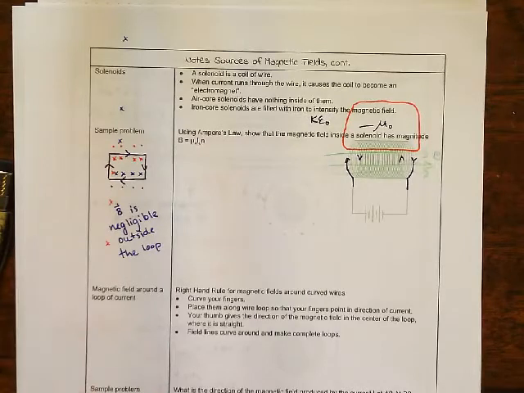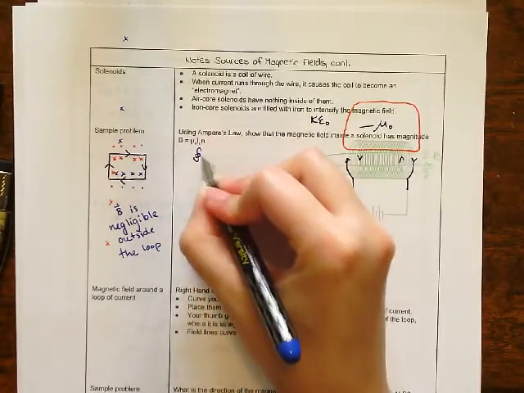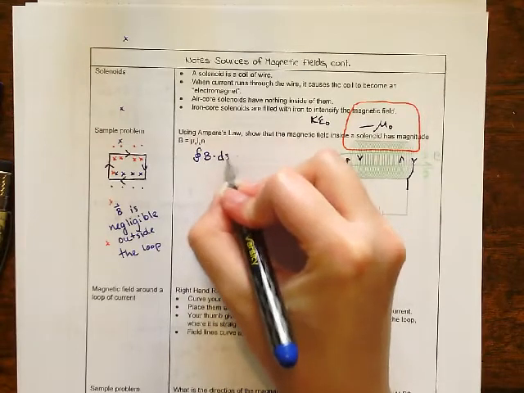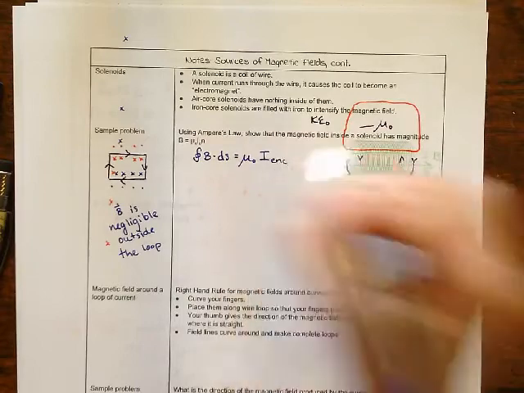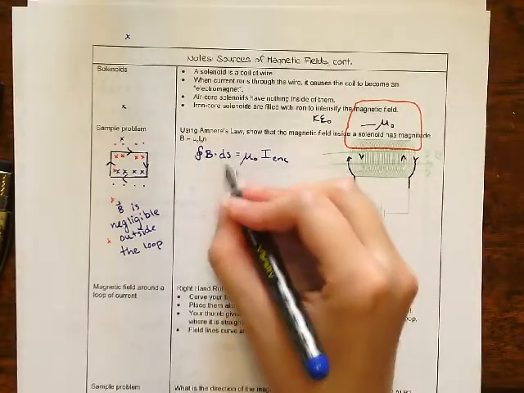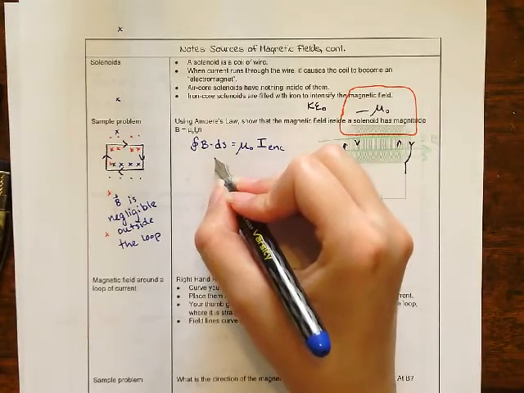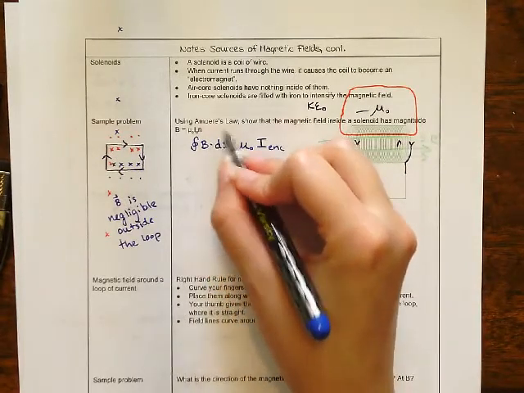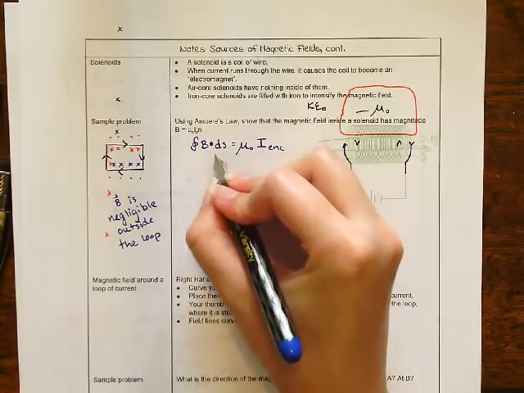When we do Ampere's law, we say the integral of B dot ds is equal to mu naught times I enclosed. This dot product means, again, that you are looking to multiply the part of the loop that is parallel to the magnetic field. That's what this dot product is.